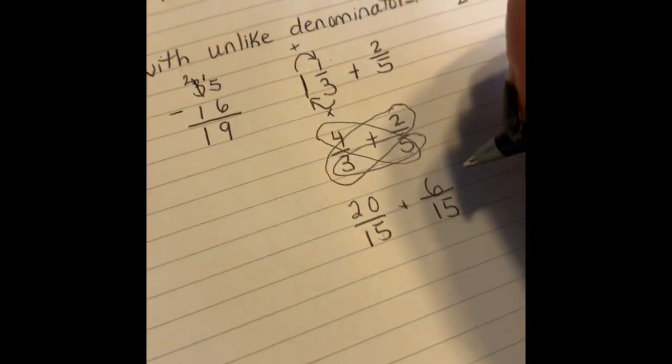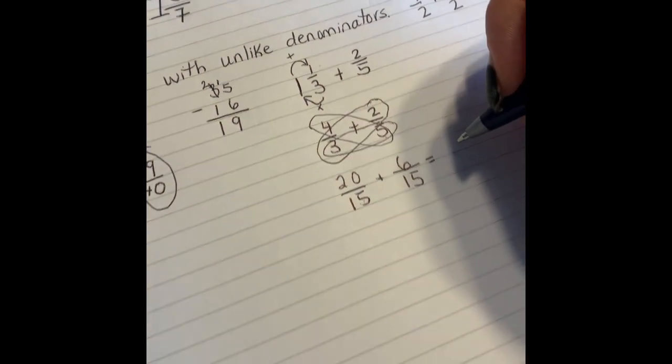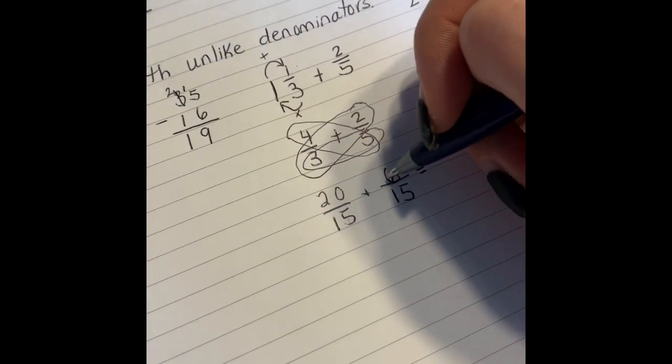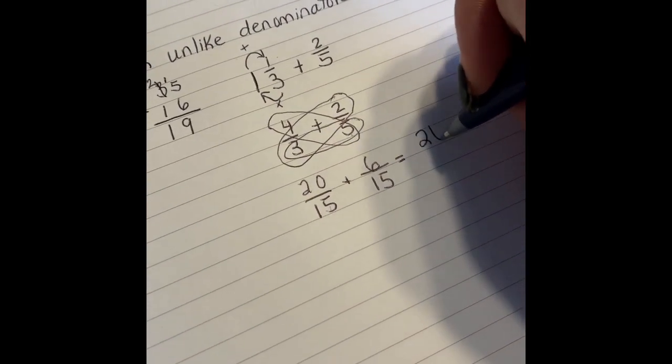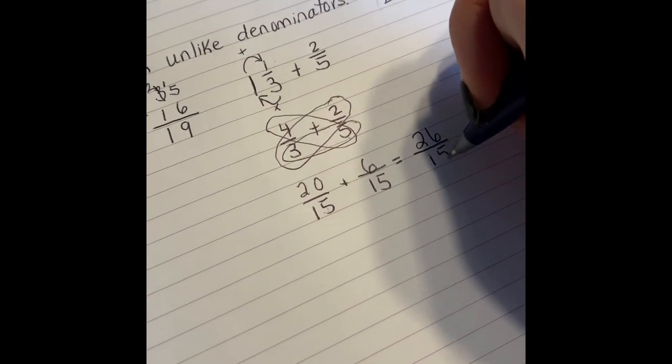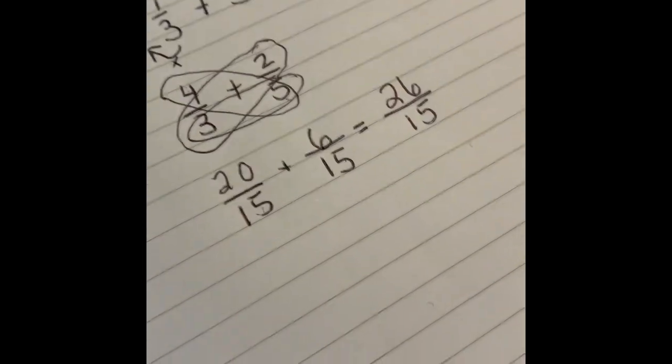My cat is here trying to get in the way. Get kitty. And now I can just add my numerators. 20 plus 6 gives me 26, and I keep my same denominator, 26 over 15.